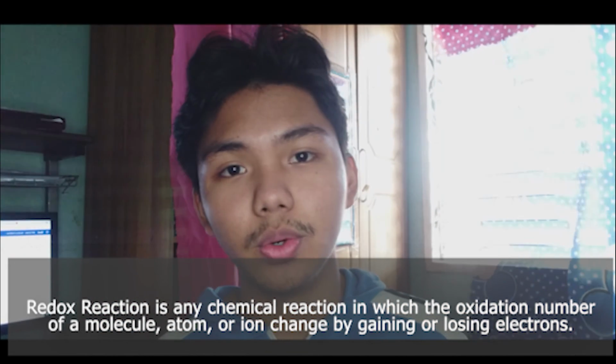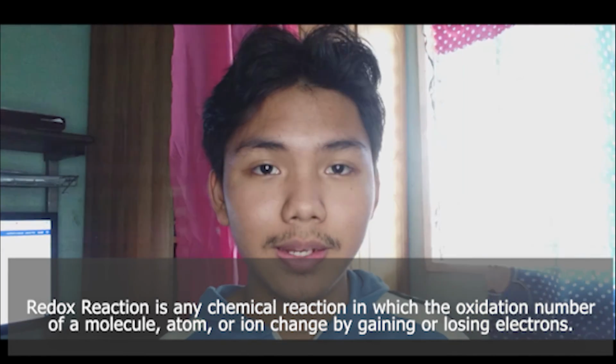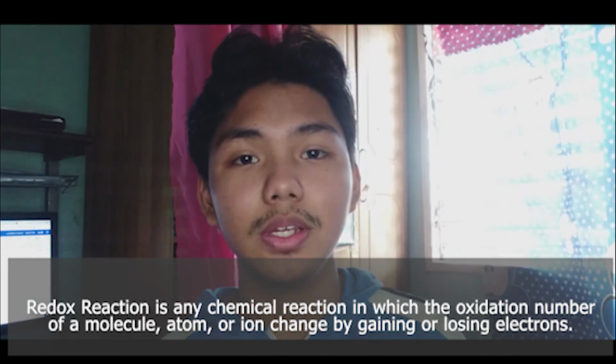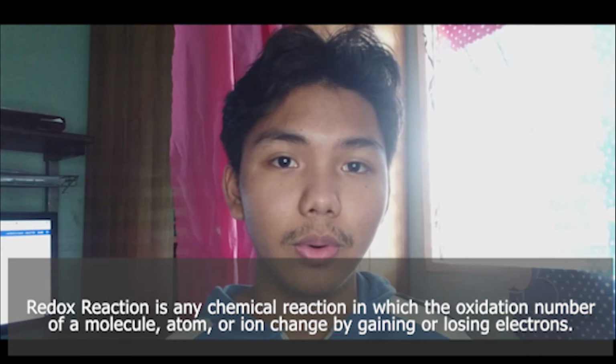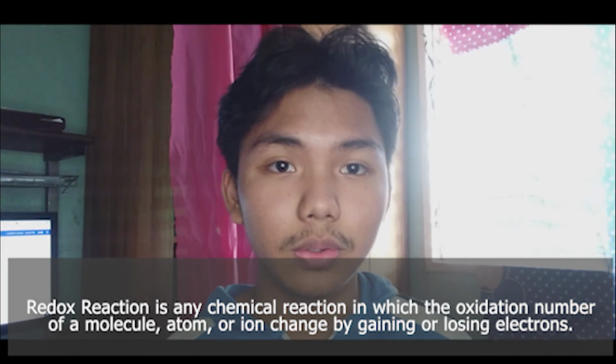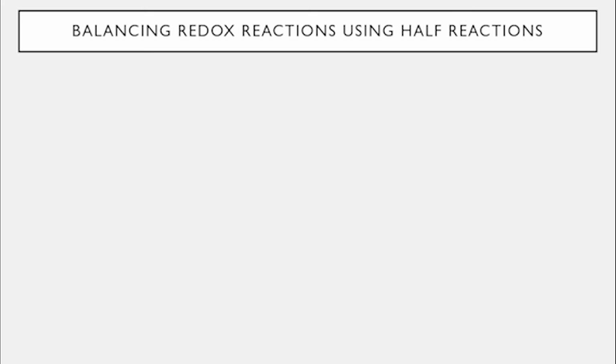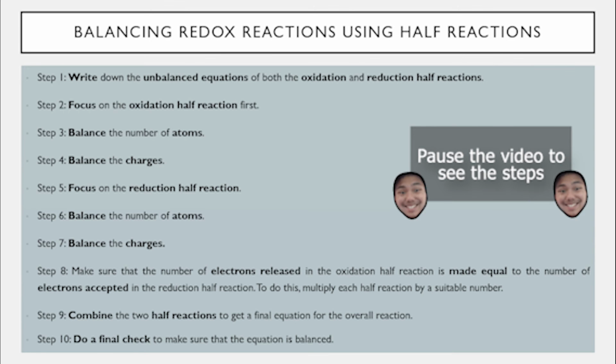A redox reaction, also known as an oxidation-reduction reaction, is any chemical reaction in which the oxidation number of a molecule, atom, or ion changes by gaining or losing electrons. Now, how does this relate to the previous topics? Well, Abigail introduced the equation of a half reaction which can be used to balance redox reactions. Now, there are steps that we can do to easily navigate our solutions for balancing redox. You can pause the video to see the examples.